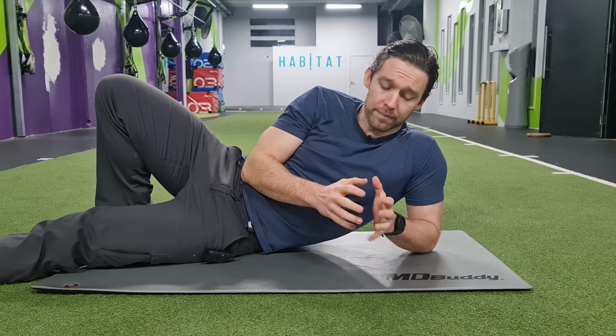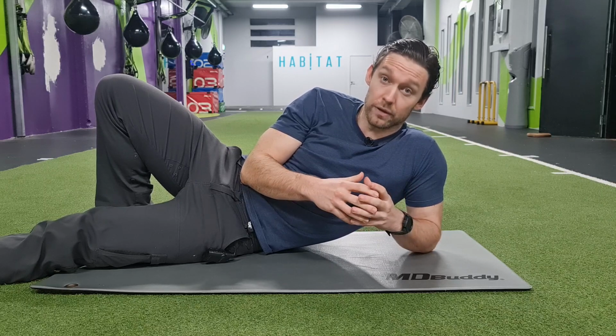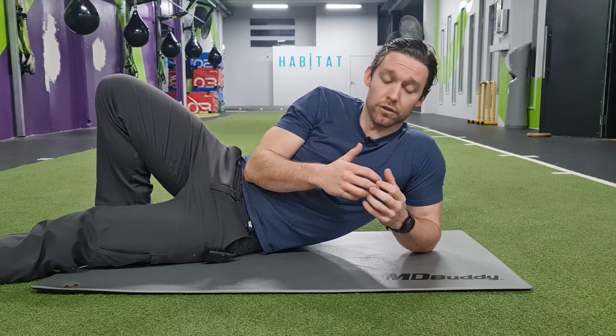If you're not sure, it's the difference of having the range and being able to use the range, especially with endurance, for as long as you'd like to use it, versus not having the range and having a mobility issue.